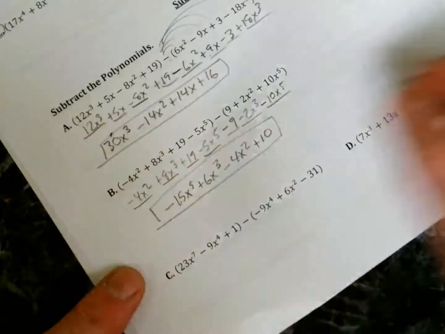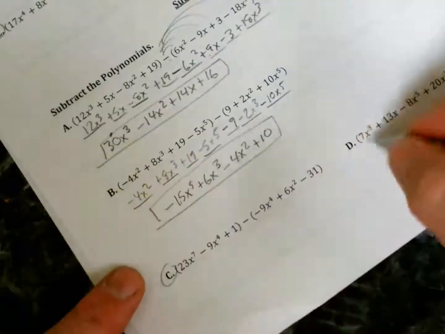We've added, and now we have subtracted as well. I'm going to circle C and D. That's what you guys are going to talk about in class. And that's all the notes for 6.1. If you've done this, you're done.